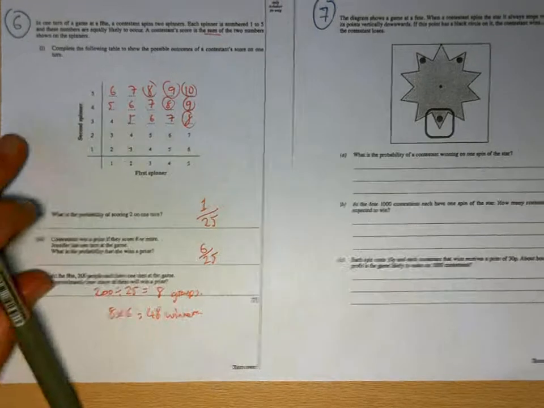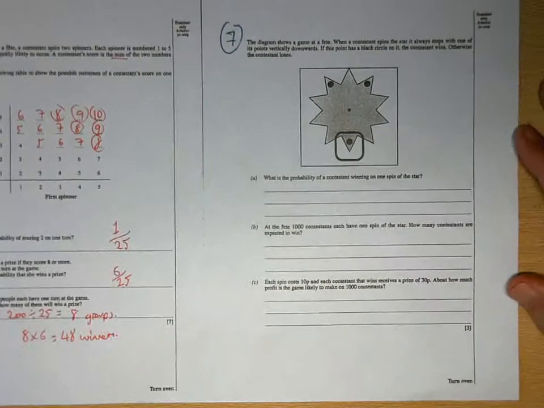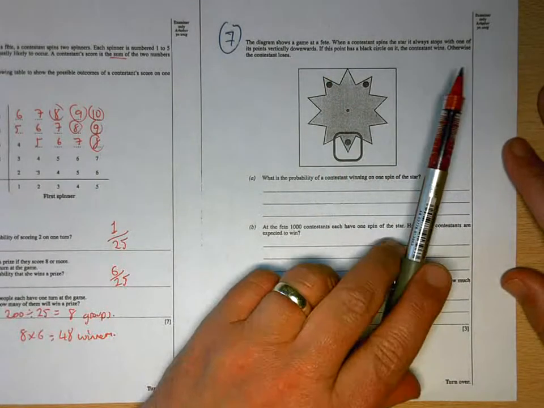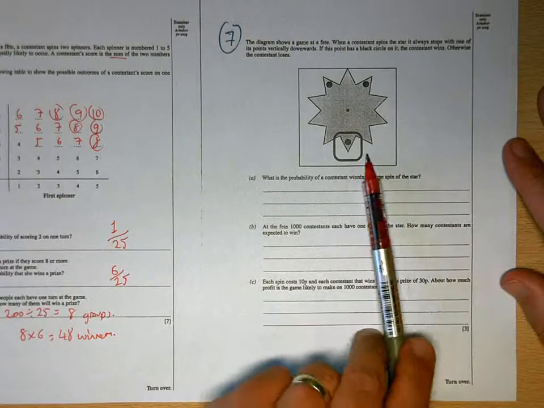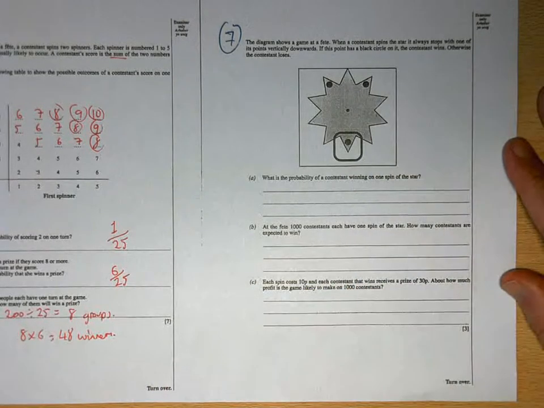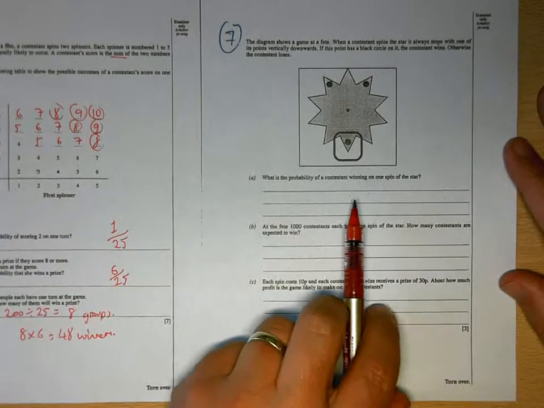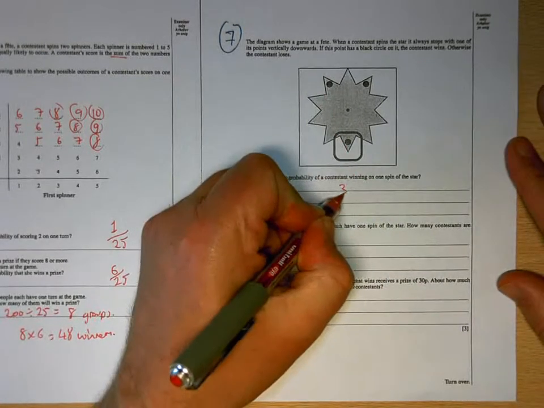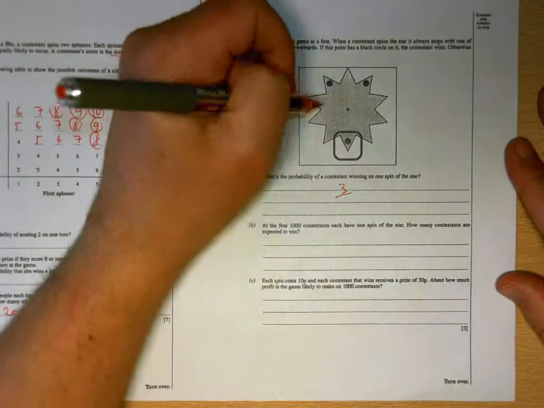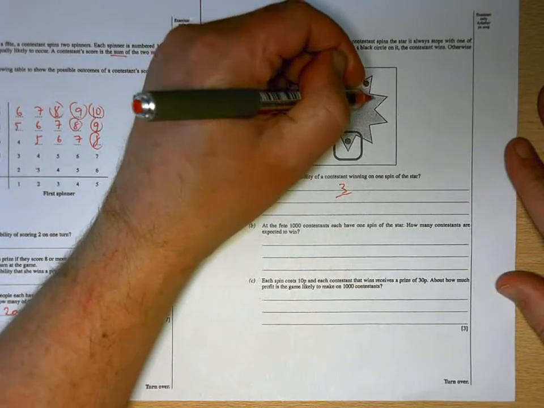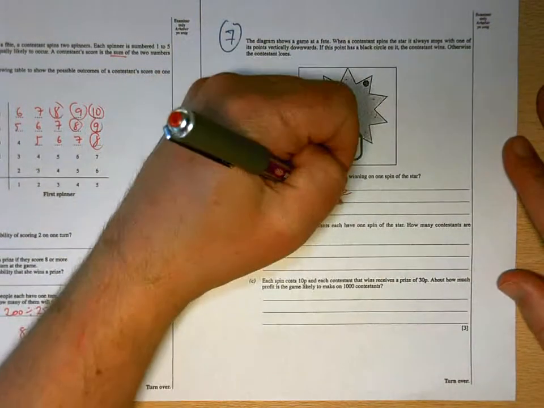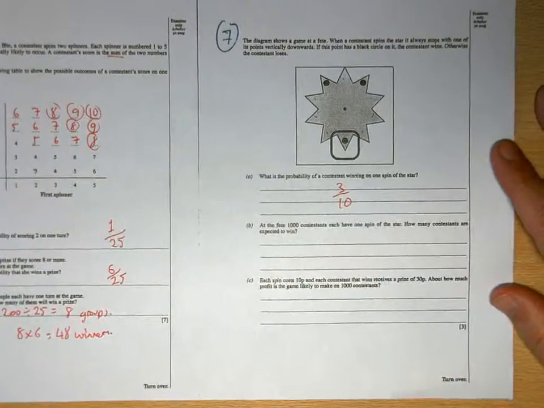And the final question. The diagram shows a game at a fete. When a contestant spins the star, it always stops with one of the points vertically downwards. If this point has a black circle on it, the contestant wins. Otherwise, the contestant loses. So the chances of the contestant winning, well, there's 3 black dots, and in total we've got 1, 2, 3, 4, 5, 6, 7, 8, 9, 10 points to our star. So the chances of winning would be 3 out of 10.